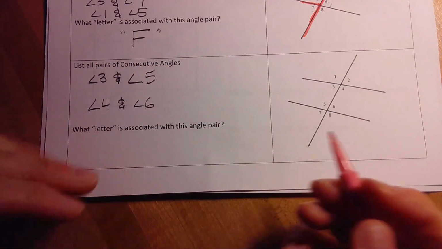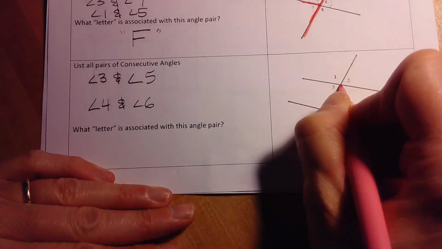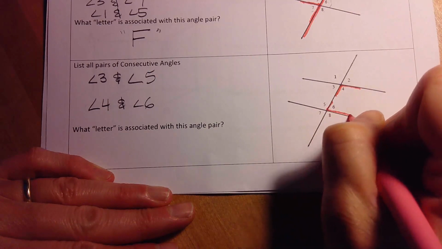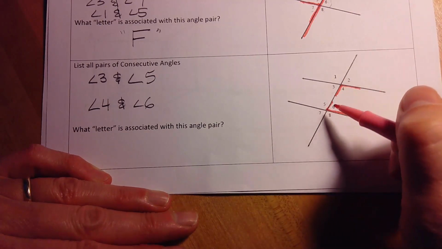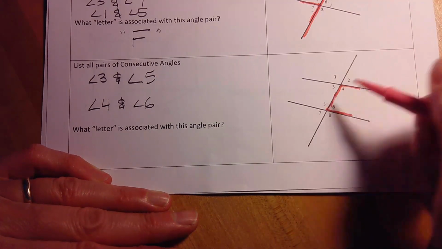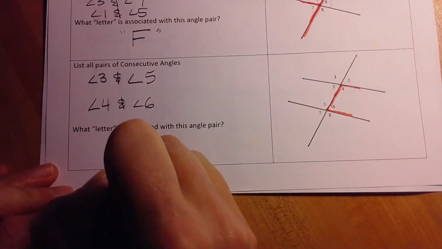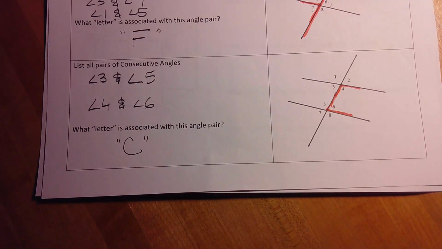All right, so if you trace over one of these pairs, I'm just going to trace around. Here's angle 4, right? And here's angle 6. So if you extend the sides of the angle, don't go past the vertex. They join up and make a single letter, and it's supposed to look like a C.